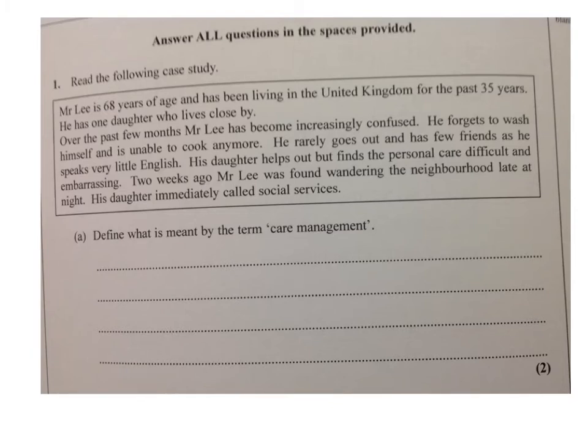Here we are looking at Edexcel Unit 7, Meeting Individual Needs, January 2008. I will be talking around the question and then giving you a model answer. So the first thing you need to do is read the case study and look at the information they have given you.